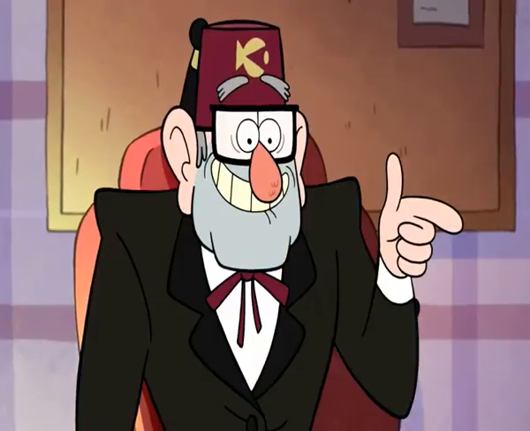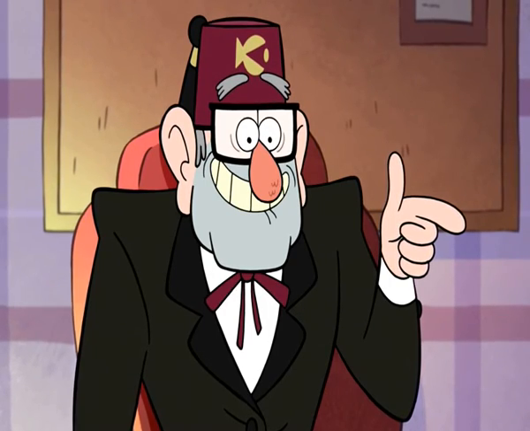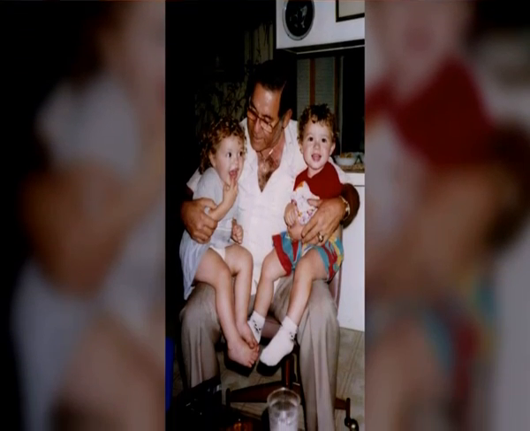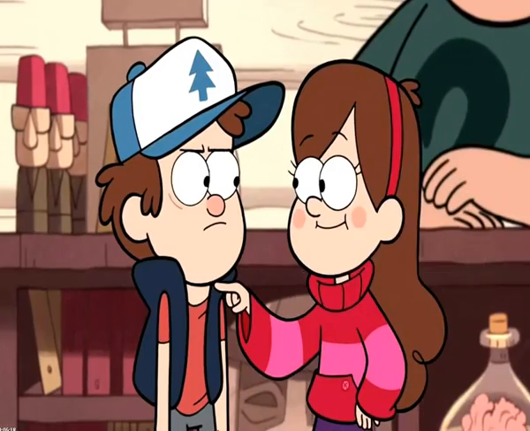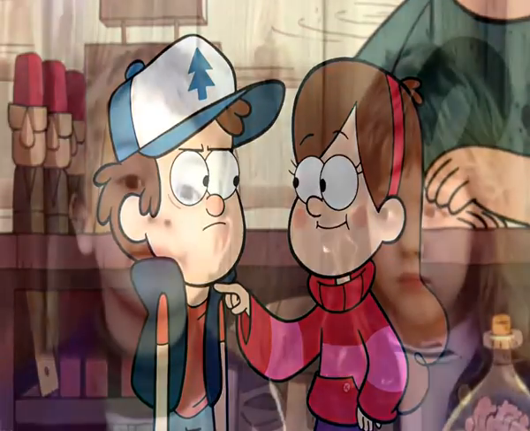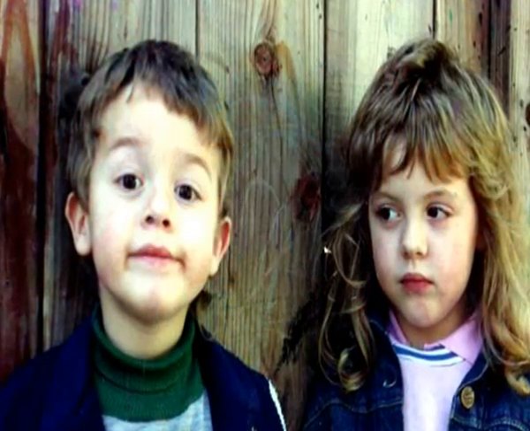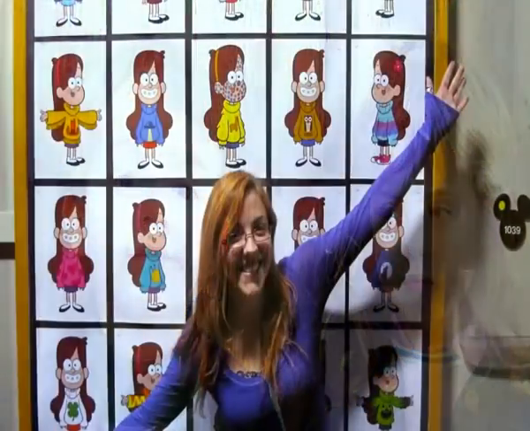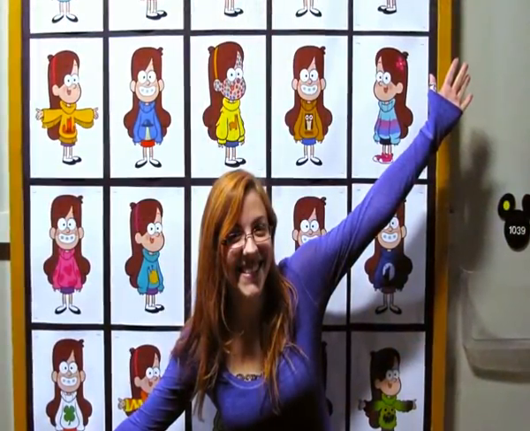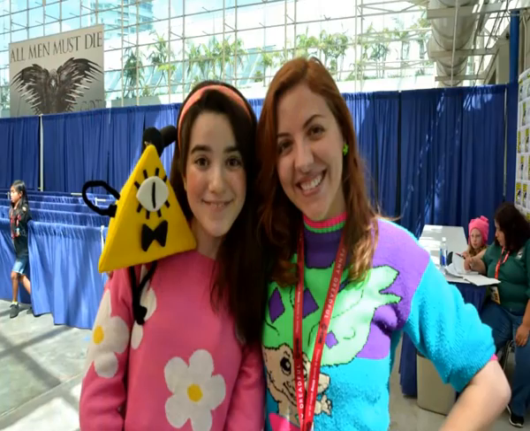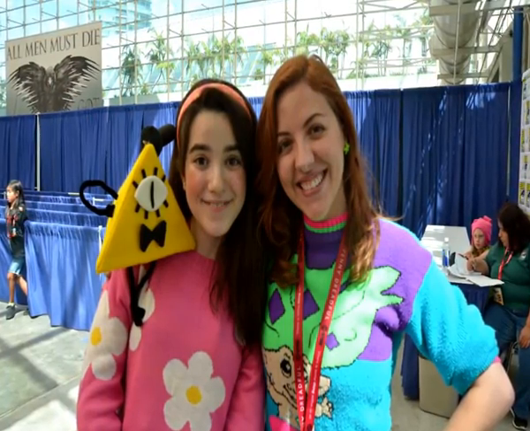Grunkle Stan is also based on a real person, namely Alex's grandfather, also named Stan. Even Dipper and Mabel are loosely based on Alex and his twin sister Ariel. For example, just like Mabel in the show, Alex's sister used to love boy bands, had an assortment of vibrant sweaters, and was in general quite goofy and crazy as a child.